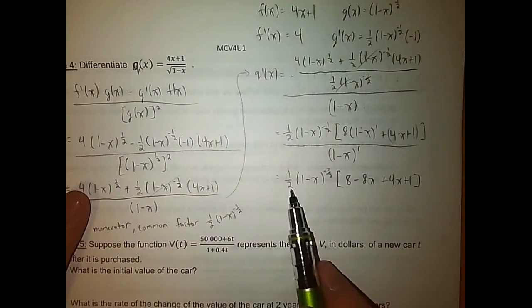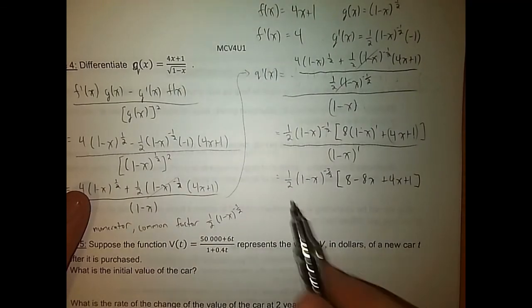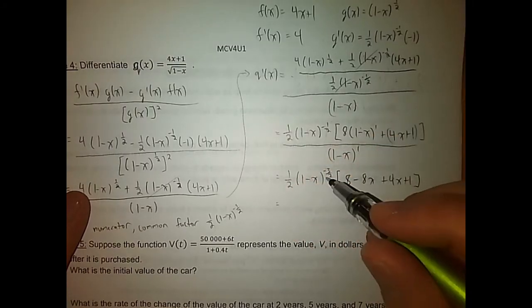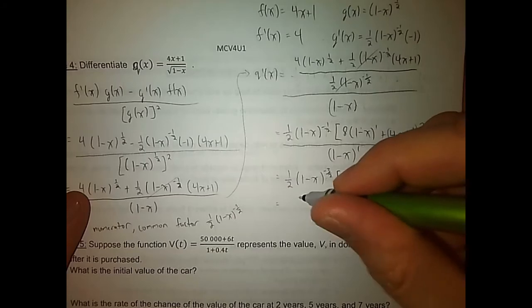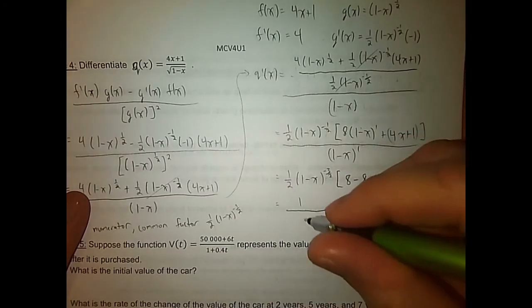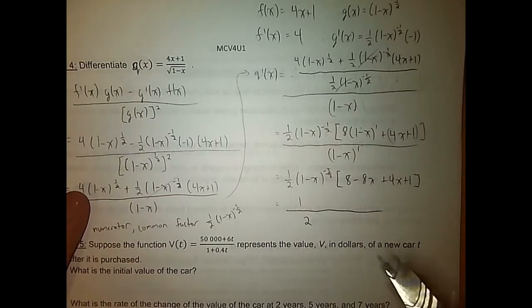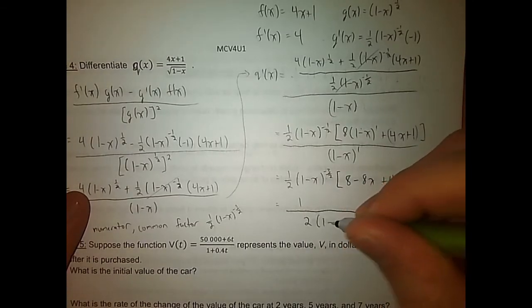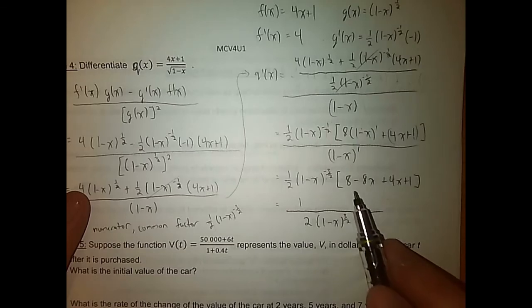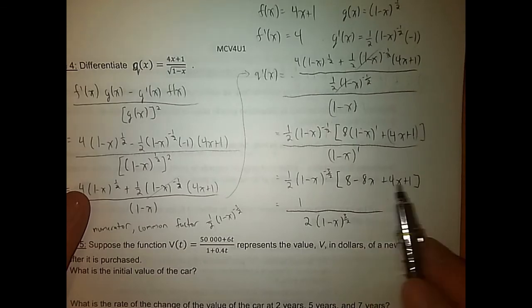I mean, this half is technically a fraction, so I have a denominator here. And I can just put this to the bottom as well. So I'm going to get 1 over, the denominator is 2. I'm moving this to the denominator, so I can change the sign. And then I just have the top here, which I can collect my like terms. I'm left with negative 8x plus 4x.